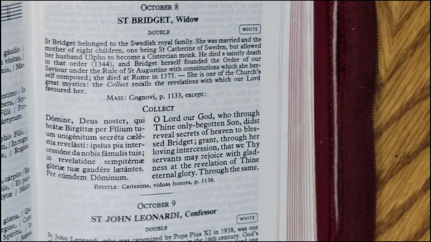All right, so let's set up a simple feast day. Let's go to October 8th. This is the Feast of St. Bridget, Widow. You can see from the Missal that it's a white Mass of the third class. It says double, but in the '62 Missal, a double is a third class feast.